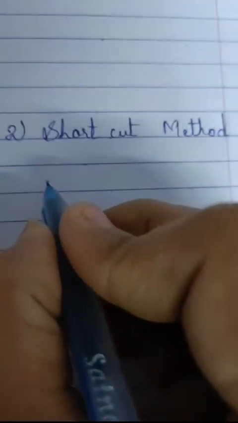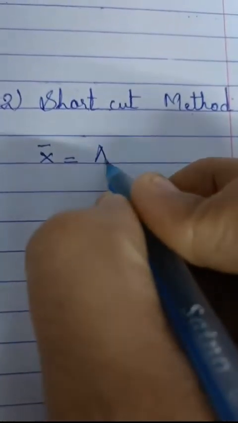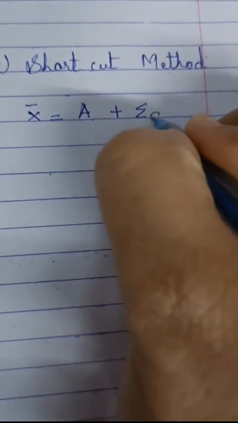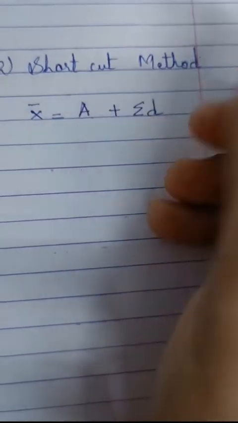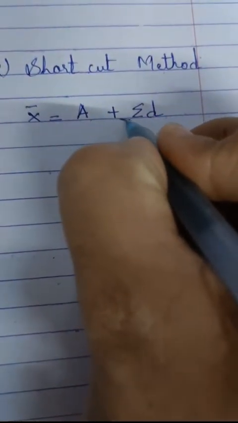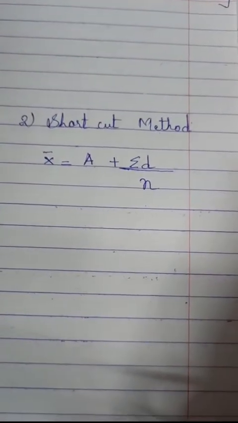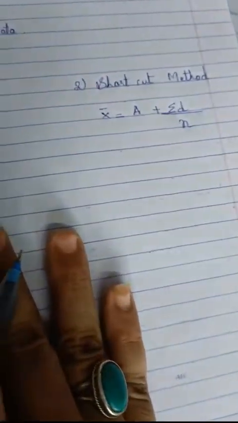For the shortcut method, remember there will always be an assumed number which we select; any number we can assume. So mean equals A, the assumed number, plus sigma d upon n. F would come when frequency is there, but here only observations are there, so only the total of the deviations. Deviation means subtracting the assumed number from the observation, divided by n. So to find the mean, the direct method formula is sigma x upon n, and the shortcut method formula is A plus sigma d upon n.